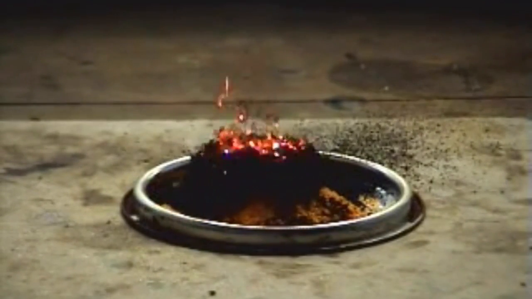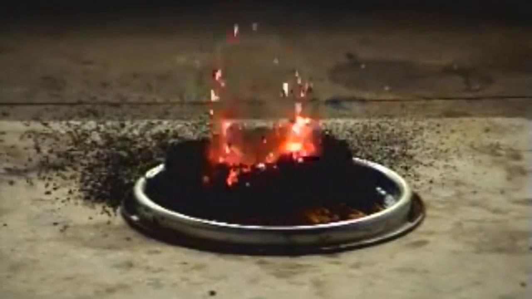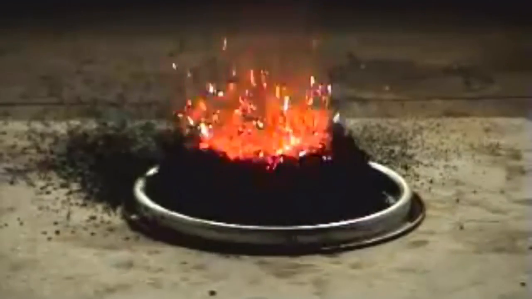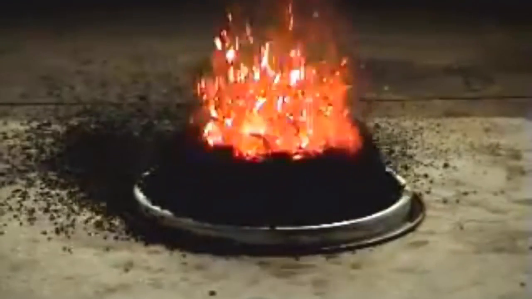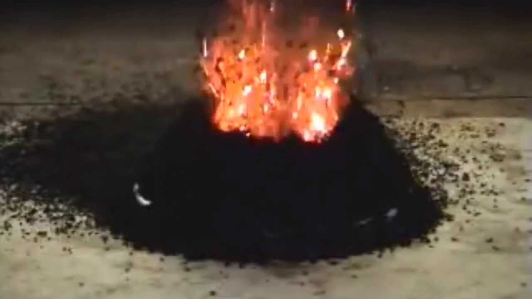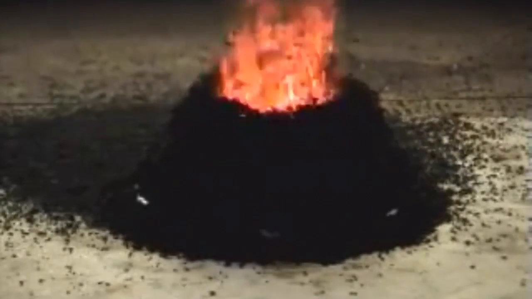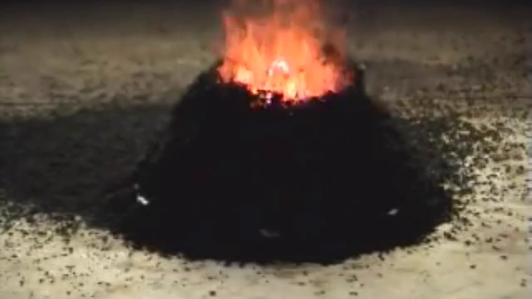Now, during this reaction, I think it looks kind of like a composite volcano erupting. But all that ash that's being sent up into the air, you definitely don't want to bring that in. But while you're watching this, notice what changes occur here.